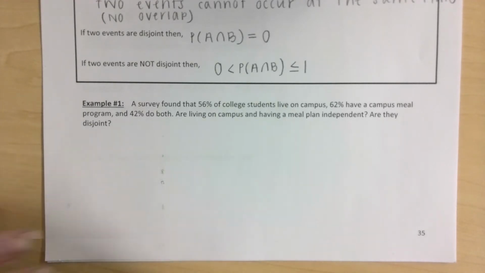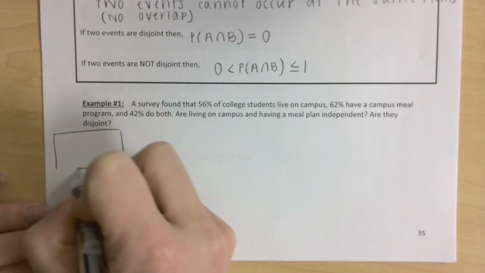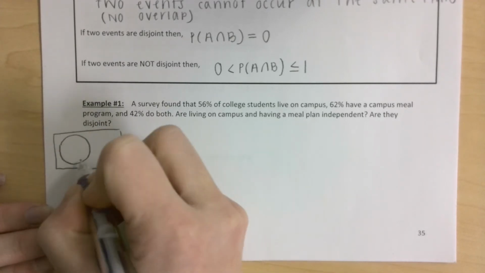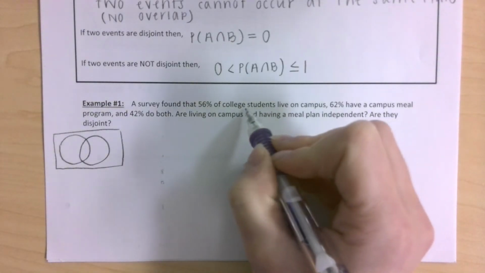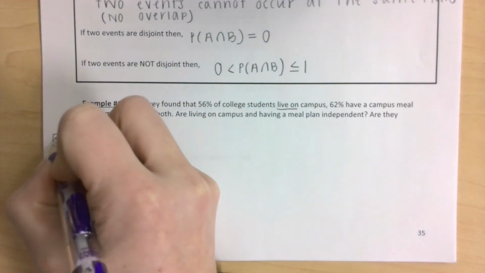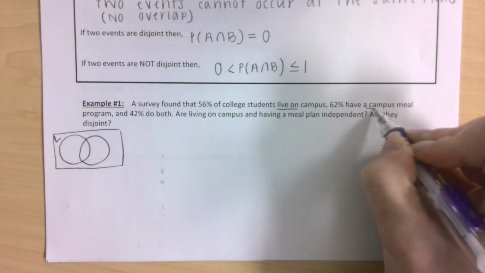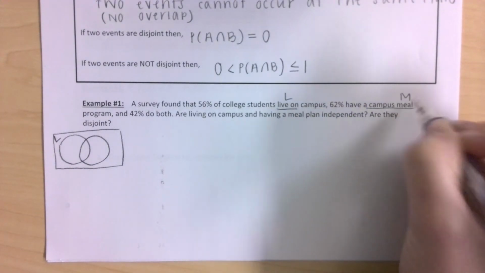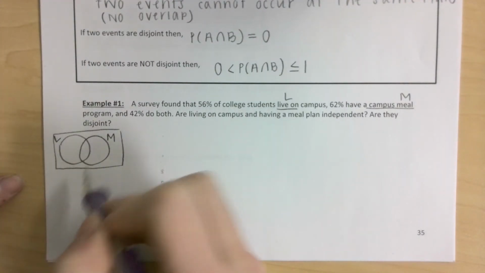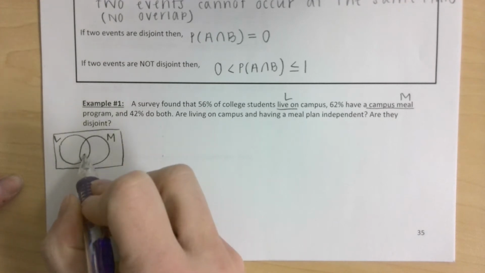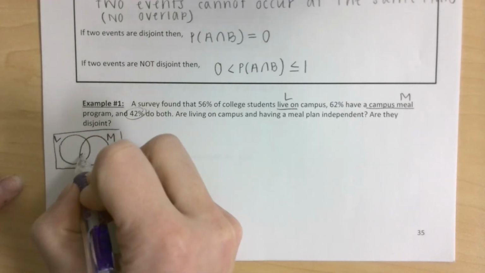Now, I'm noticing that there isn't a picture here. I like to draw a Venn diagram. The two events that we're looking at will represent my two circles in the Venn diagram. I'm looking at kids that live on campus, so I'm just going to do L for live on campus. And the other one's talking about a campus meal program, so I'm going to put just an M there for the meal program. Remember that with these Venn diagrams, we want to start with the middle, so I'm looking for the percent of people that have a meal plan and live on campus. That's my 0.42.